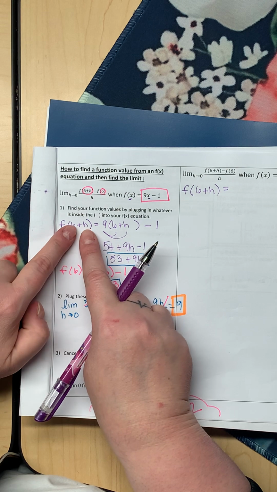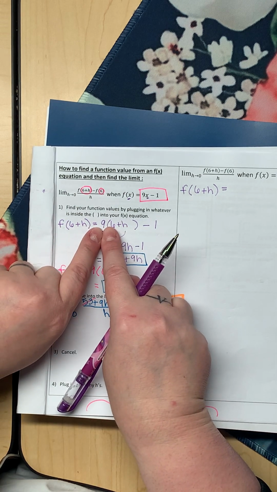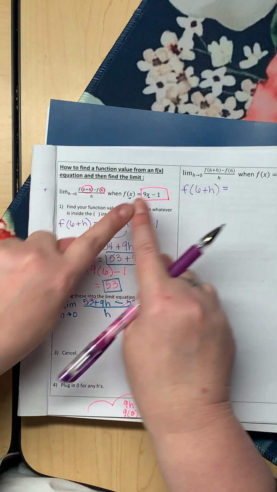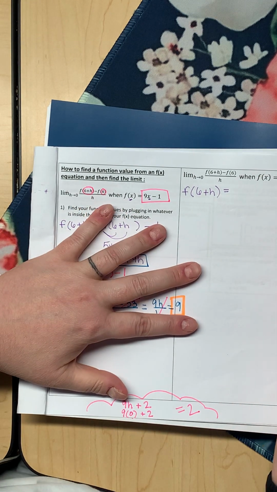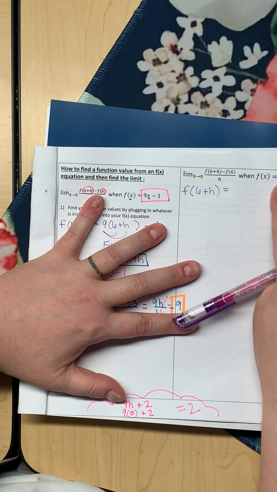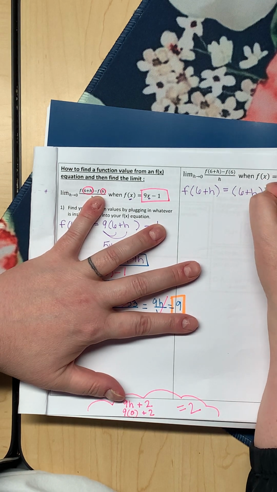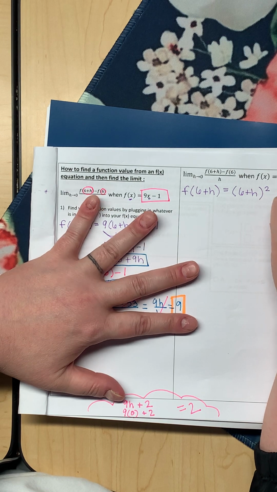What did we do with it? 6 plus 9. Where did that 9 come from? Oh, that 9. Oh, okay. So we're going to plug in what's in the parentheses into the letter x. So instead of this letter x, I'm going to put parentheses 6 plus h, close parentheses, squared plus 7.